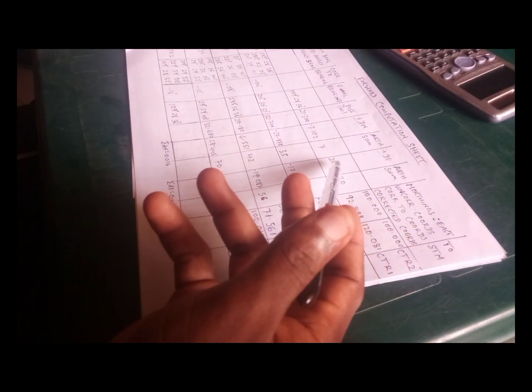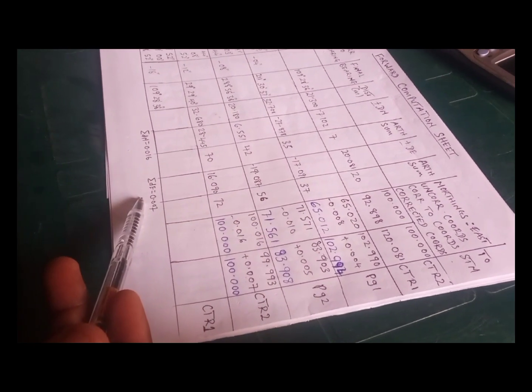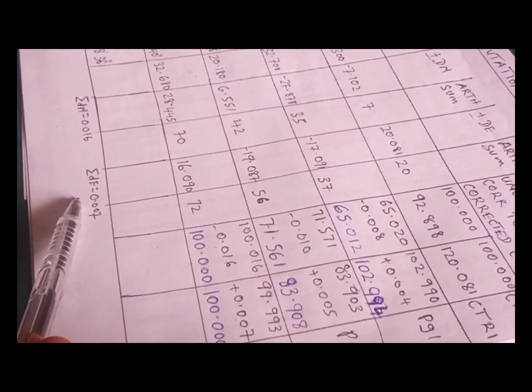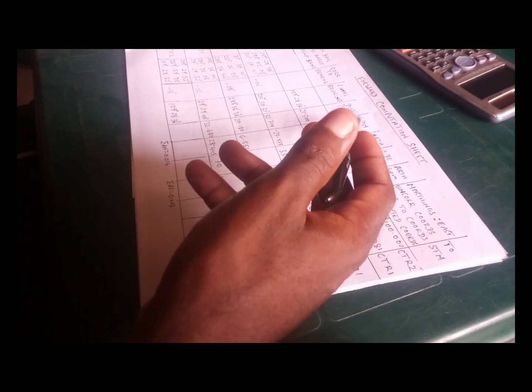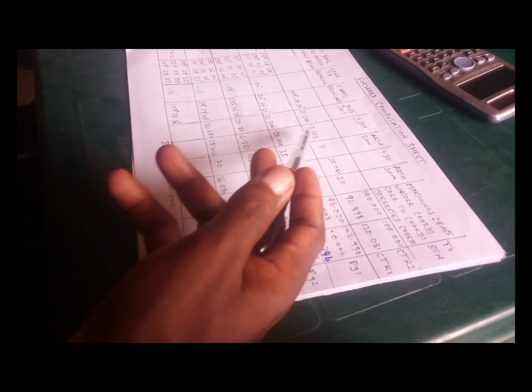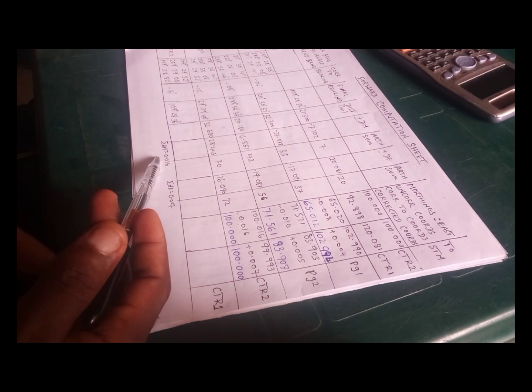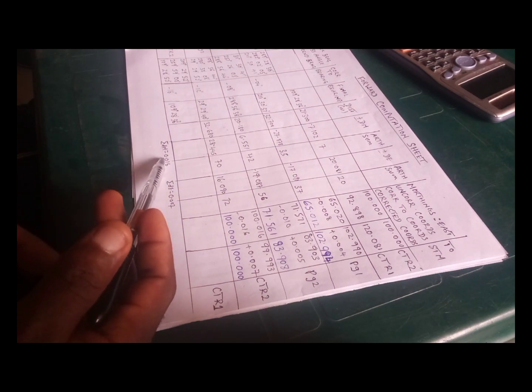When you sum your delta northings values, you are going to have your error. Then for the eastings as well, you are going to sum those values, and you will have a value beneath, which is the summation of delta northings.